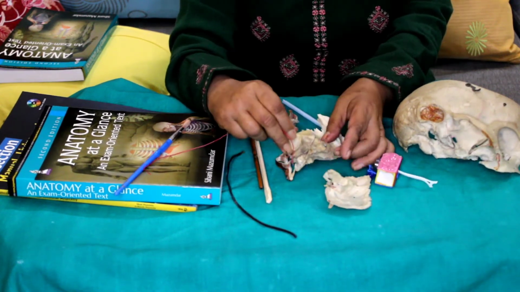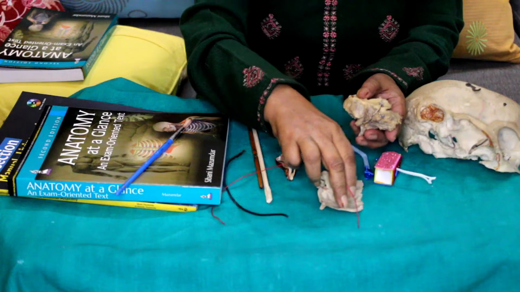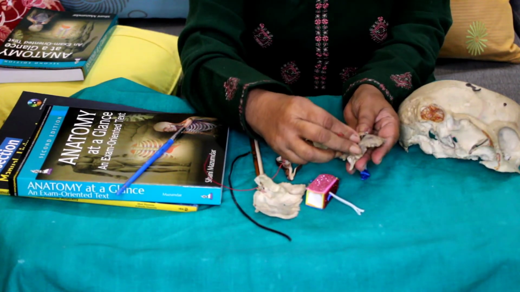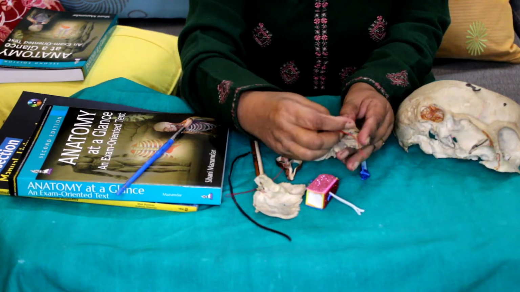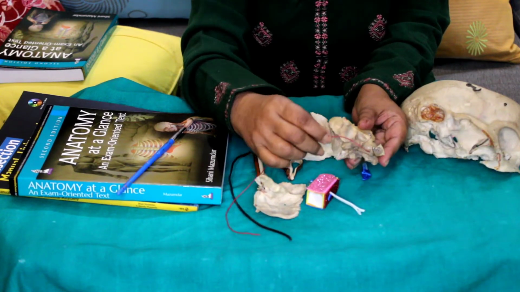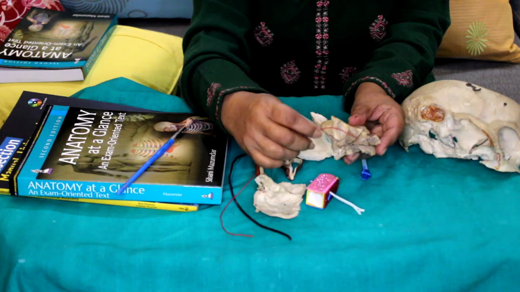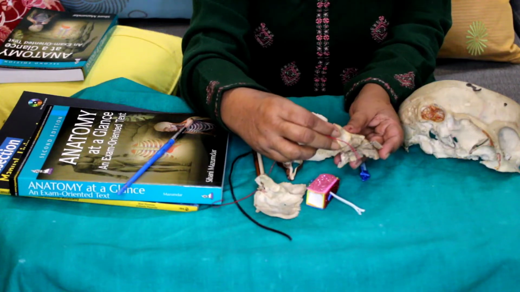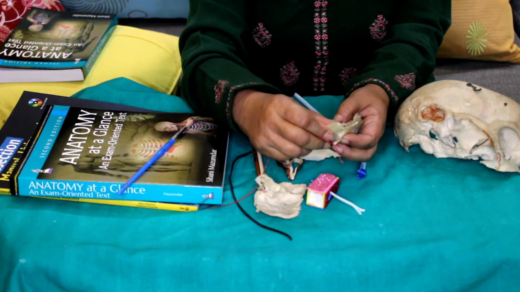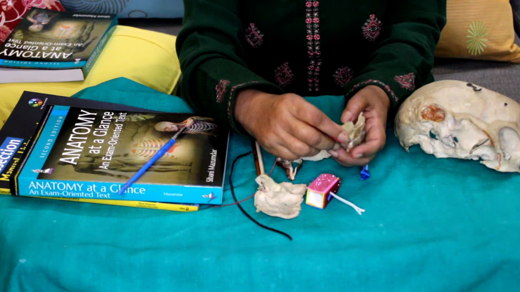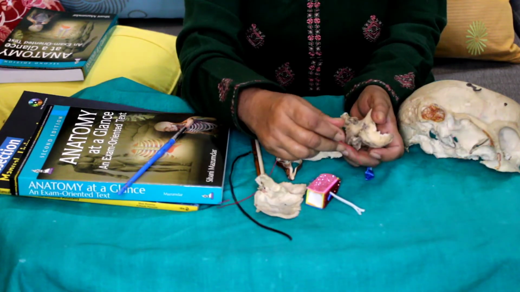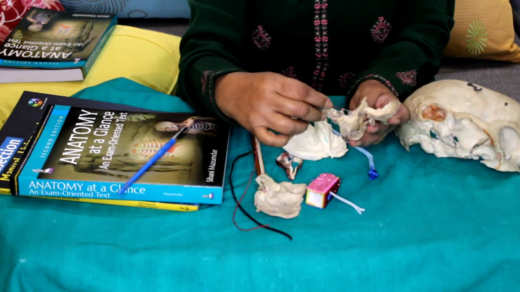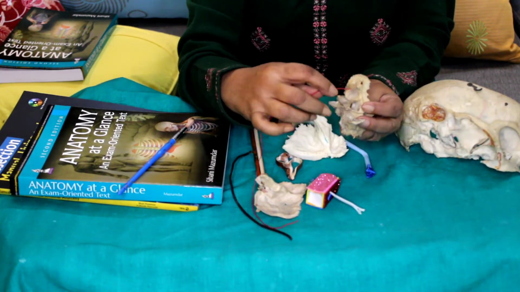So now you will see that here the temporal bone is cut, so you can locate the part of the mastoid air cells. You see here, this is the pneumatic type of mastoid. You will see the mastoid air cells, and we cut the region of the squamous and the junction of the petrous part. So when we remove this, you will get the tympanic cavity.